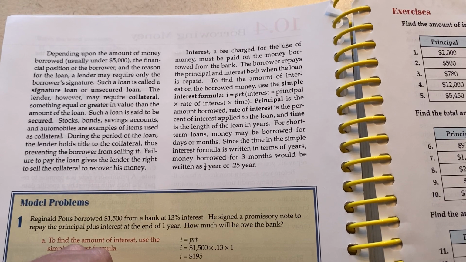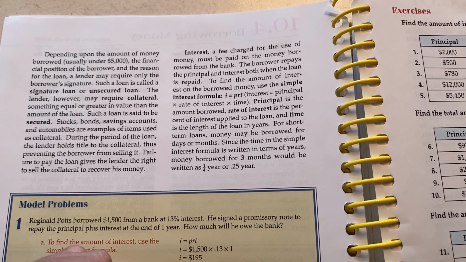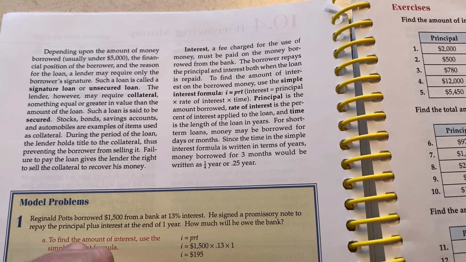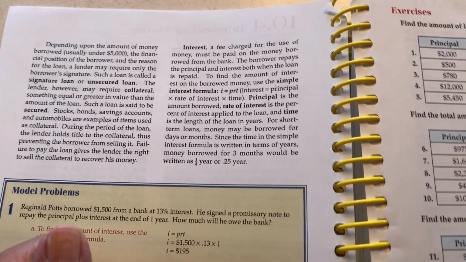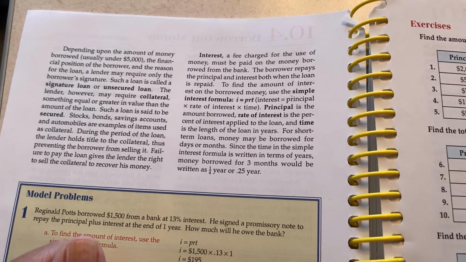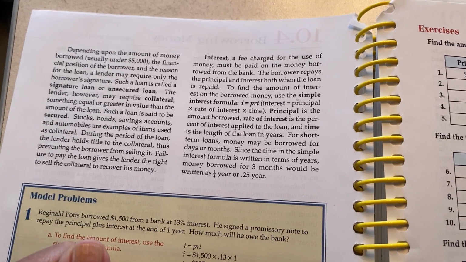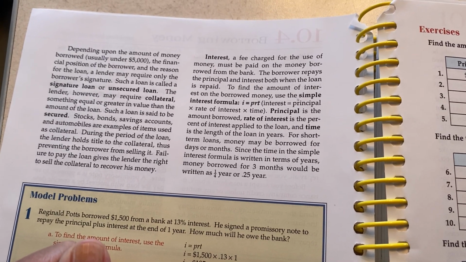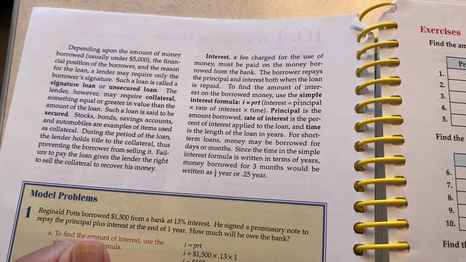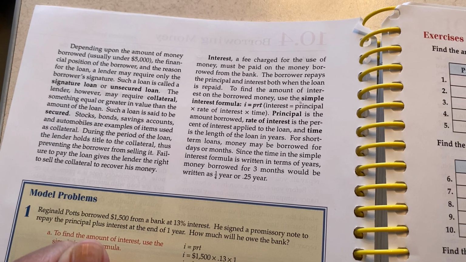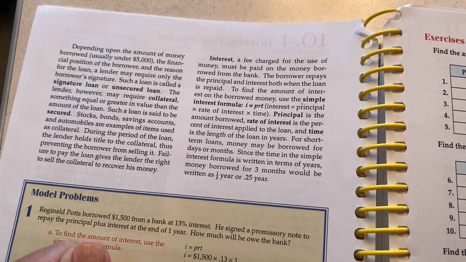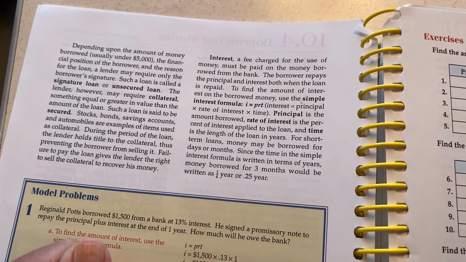So a secured loan is secured by collateral. And what is collateral? Collateral is those things that you own. So if you have a loan for a house, you own the house, and they can come and take your house. You have a loan for a car, they could come and take your car. Whatever they have as collateral, it's the backup.